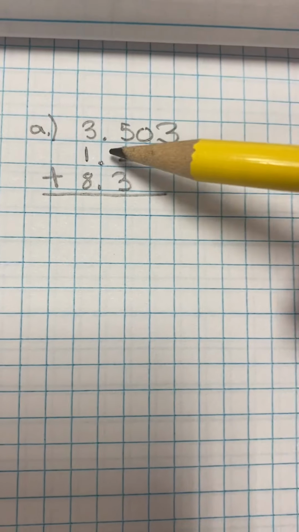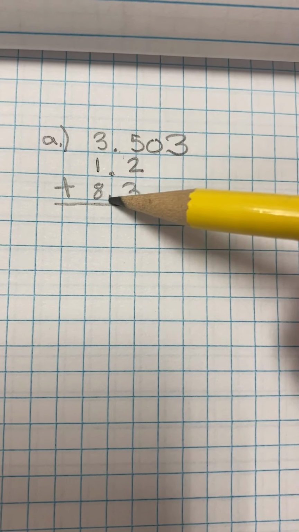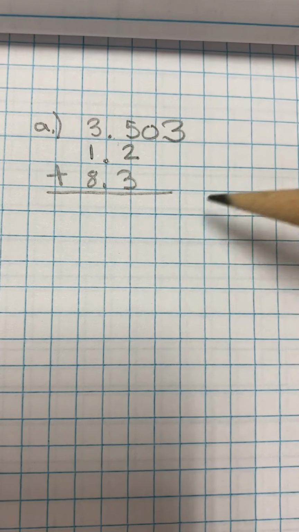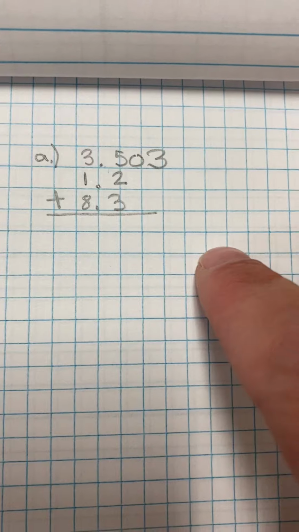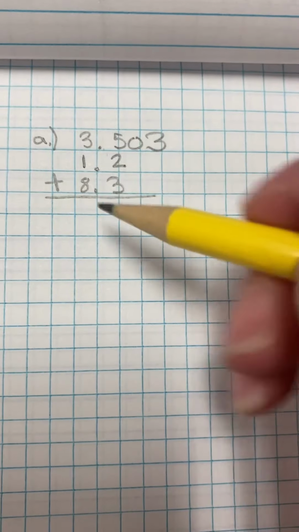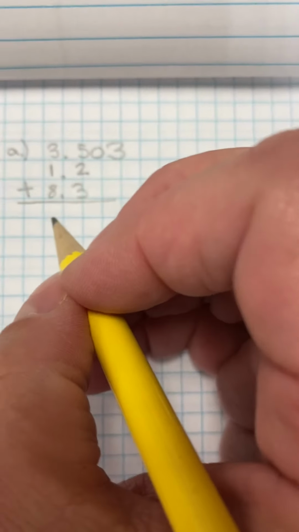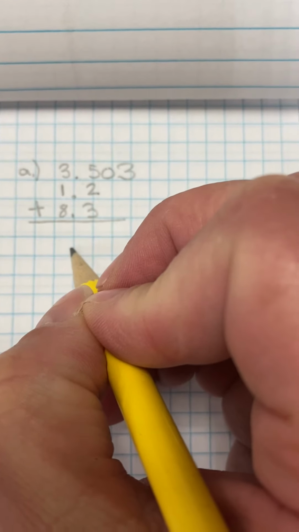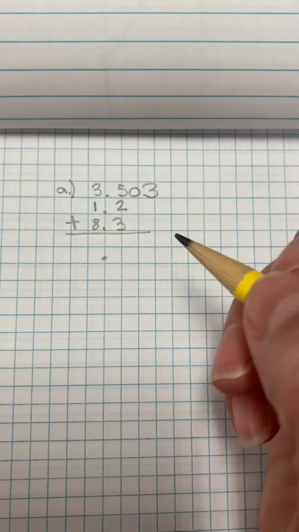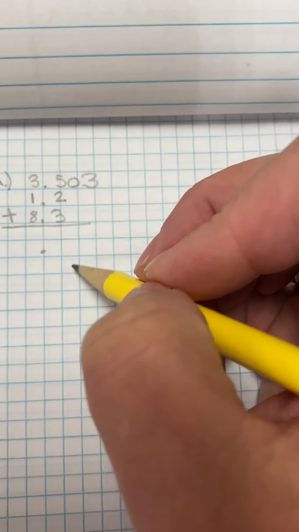Now notice that I have lined up all the decimals, and it's really easy to work these type of problems when you have graph paper. I think it helps line up your decimal. Okay, so I'm just going to go ahead and bring my decimal down so I know where the decimal is going to go. And then I'm going to work the problem.